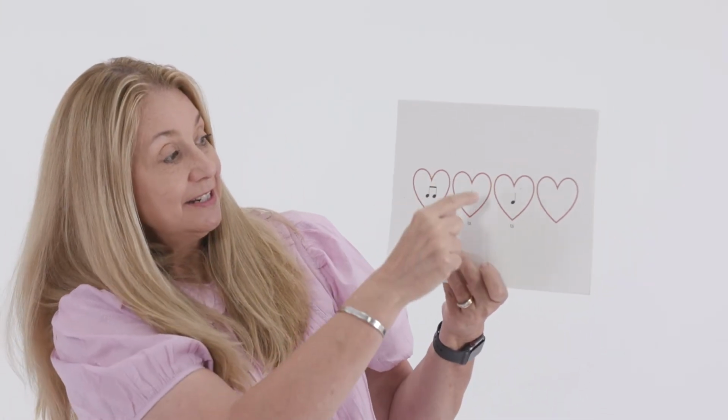Tap your fingers and read this rhythm. Ti-ti-ta, ta. Notice that there is no sound in the 4th heart. That's called a rest. It still gets 1 beat of silence. Notice that I make a gesture with my hands to feel that beat without making any sound.